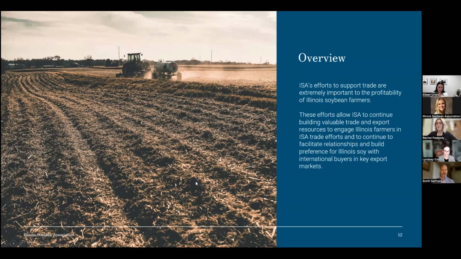And so it's really important from a checkoff perspective that this is a main message that we get out to farmers, to let them know that we are their partner, we're investing in their success, and we're looking for these rich markets around the globe that have an appetite for soybeans, and where there's a lot of opportunity for Illinois soy in particular to build new relationships there and develop a great preference for soy, and particularly soy from Illinois.